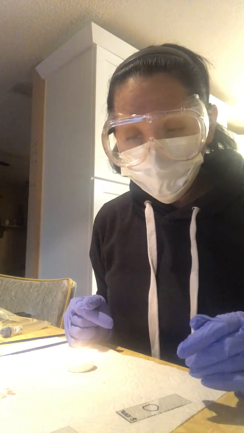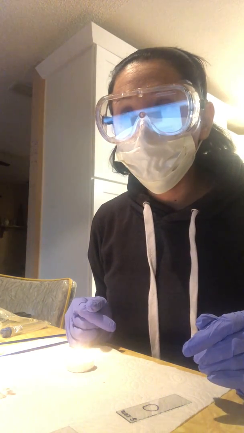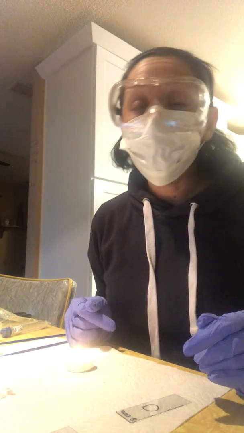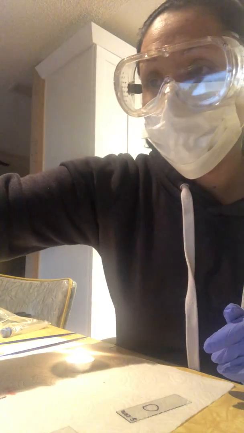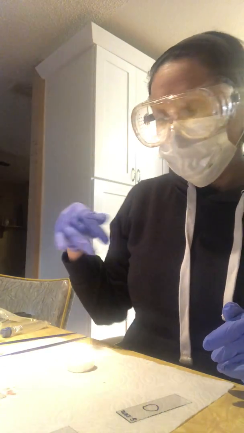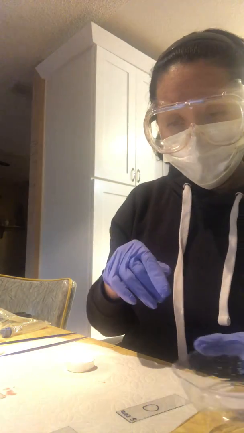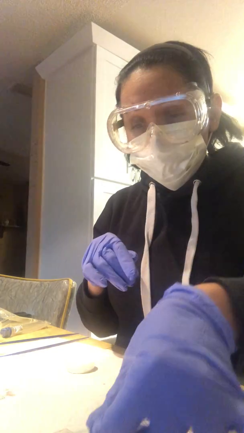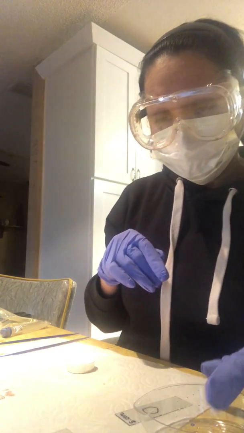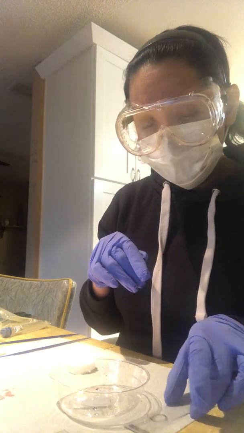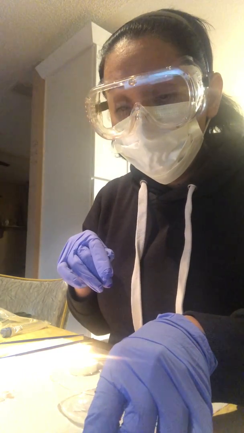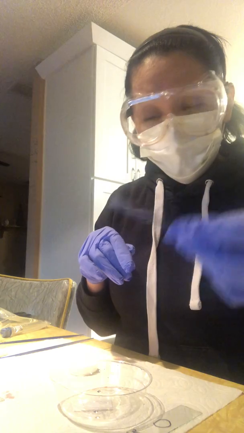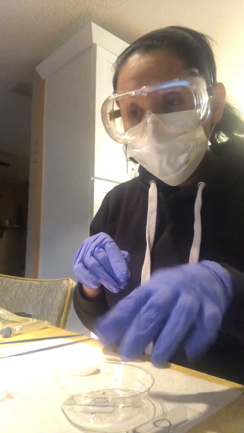I'm going to go ahead and wait for these to dry and place them. Oh, actually, before I do that, I'm going to place them in my staining dish. So let me see if the E. coli is ready. No, it still looks wet. Actually, I'm going to put this in here because I'm reading along.